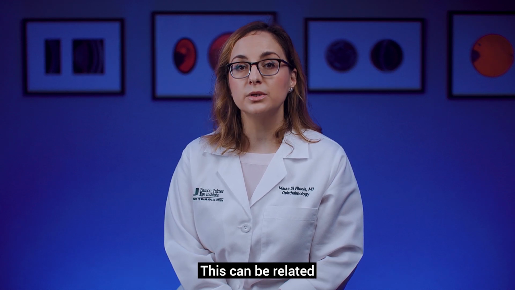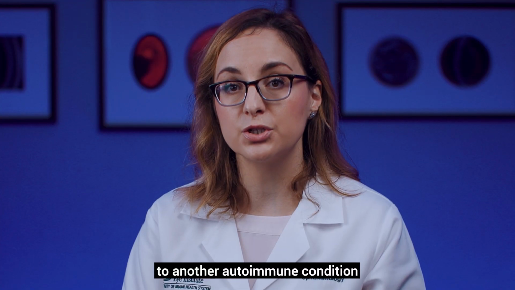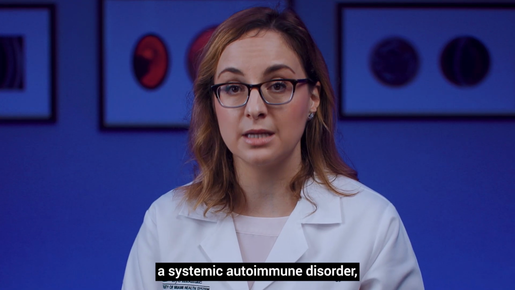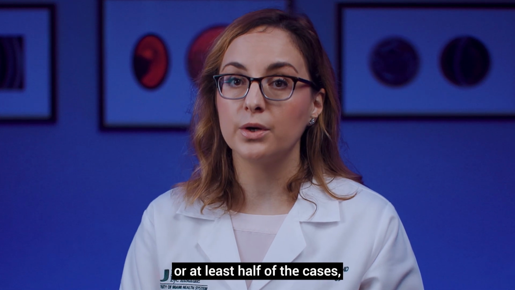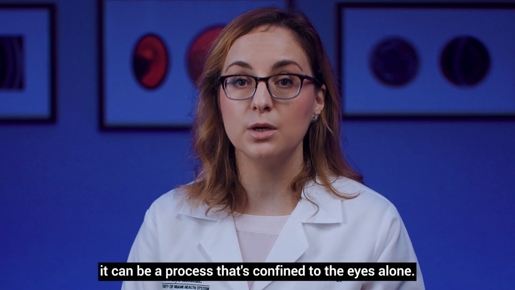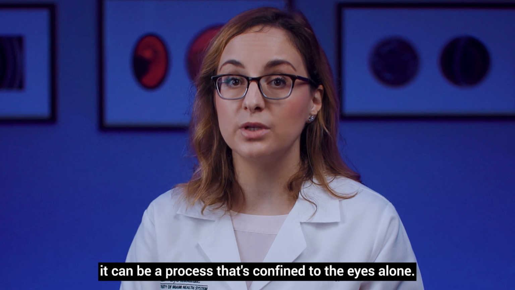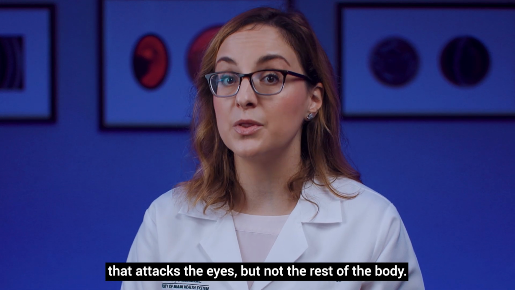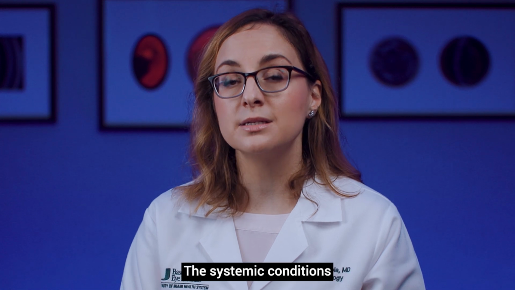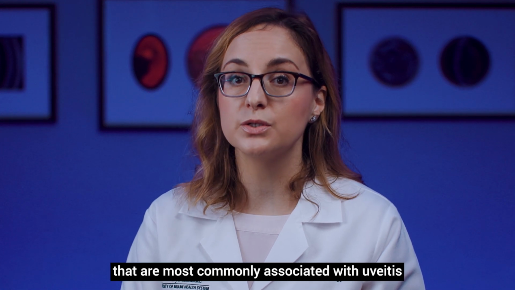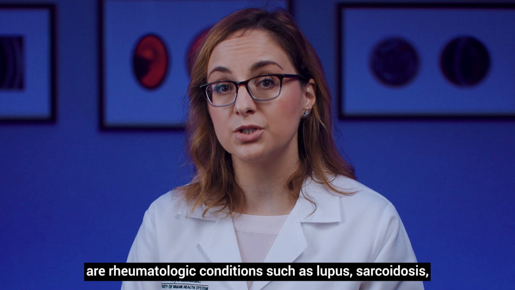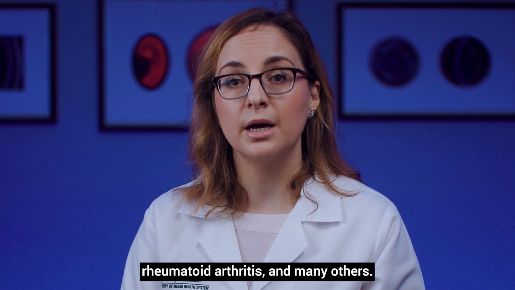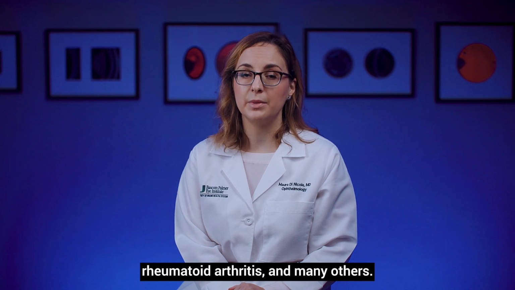This can be related to another autoimmune condition going on elsewhere in the body, so what we call a systemic condition, a systemic autoimmune disorder. Or in at least half of the cases, it can be a process that's confined to the eyes alone. So it is an autoimmune process that attacks the eyes but not the rest of the body. The systemic conditions that are most commonly associated with uveitis are rheumatologic conditions such as lupus, sarcoidosis, rheumatoid arthritis, and many others.